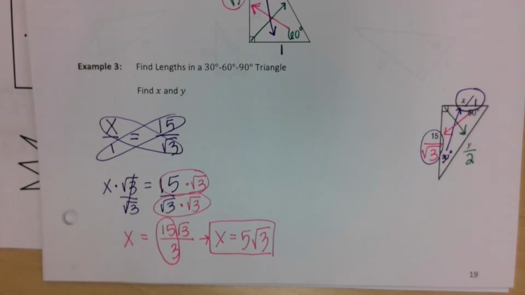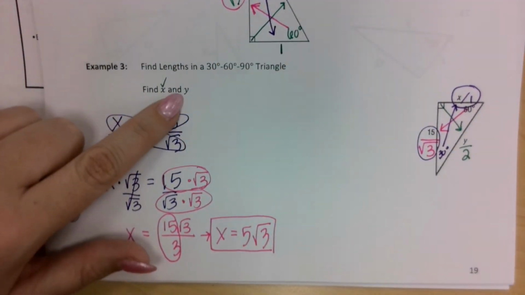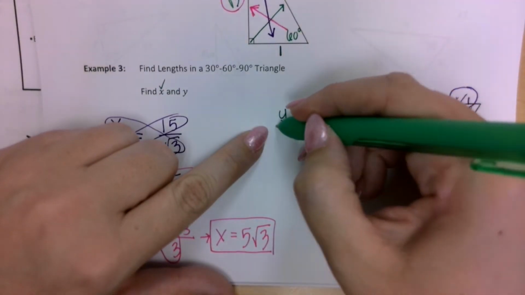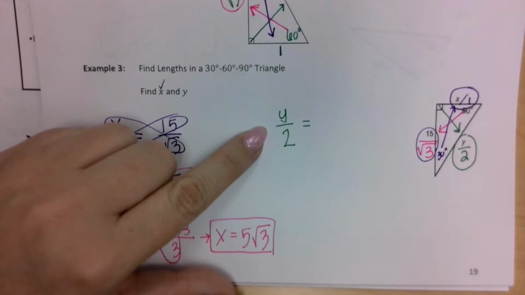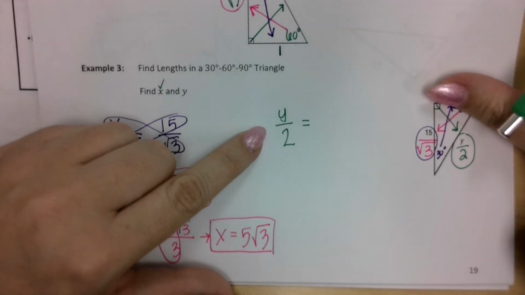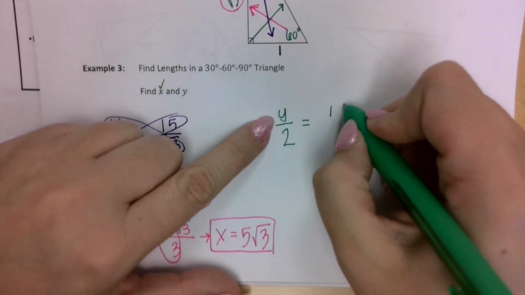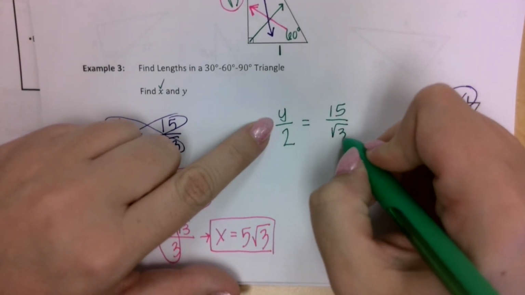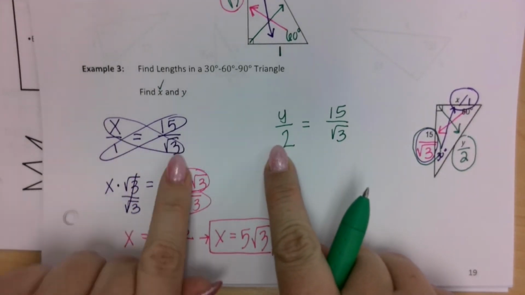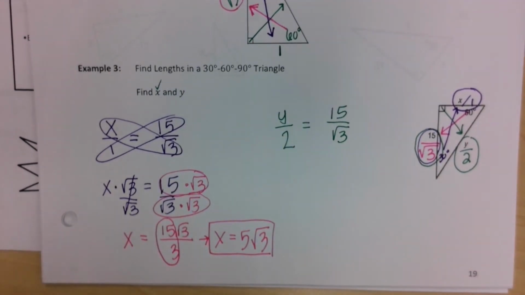Now if we look at the directions, it said find x and y. So I found x, now I need to find y. So I'm going to use y over 2 equals, now once again, if I want to do y over 2, I don't want to pick x over 1. So my only option is to use the 15 over root 3 again. And that's okay, you can use it twice because you don't want to set the x and the y equal. You want to set the x equal to the 15 over root 3, and we also want to set the y equal to the 15 over root 3.